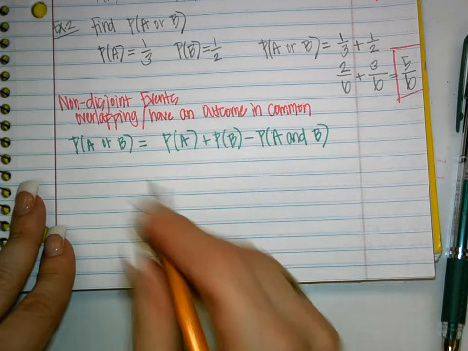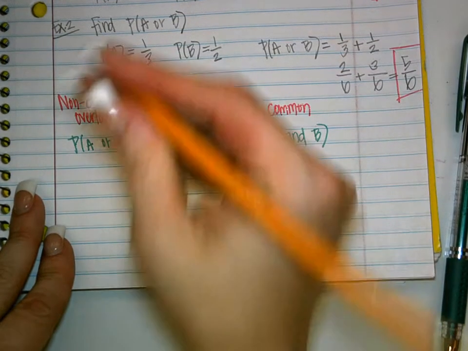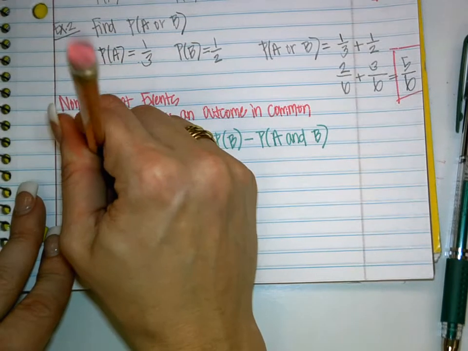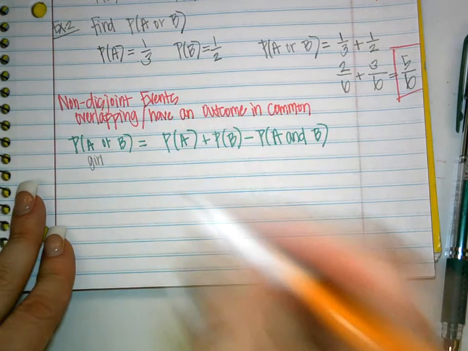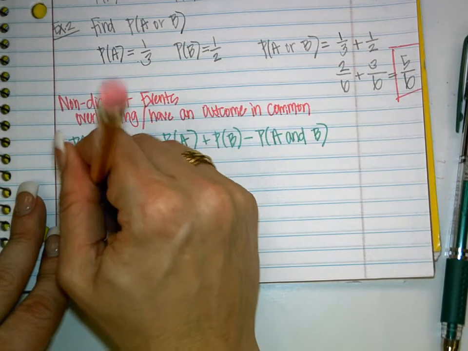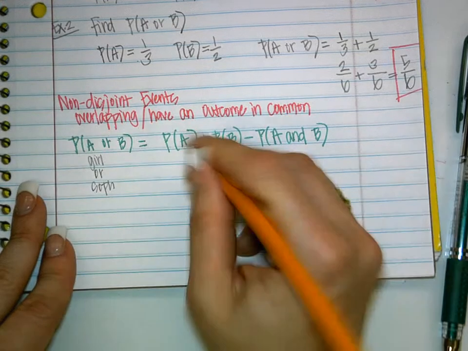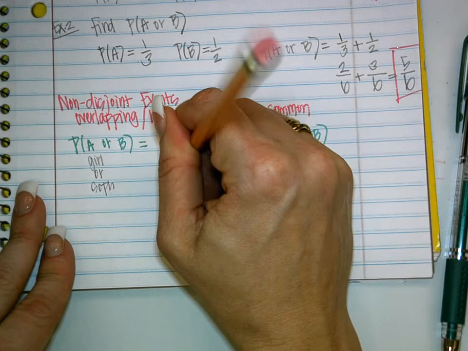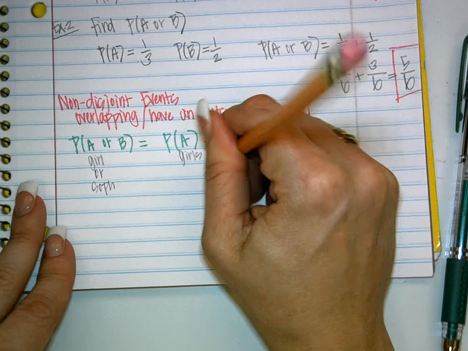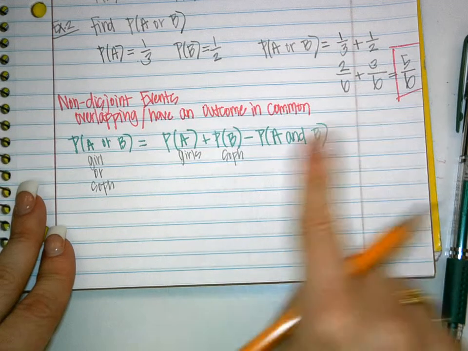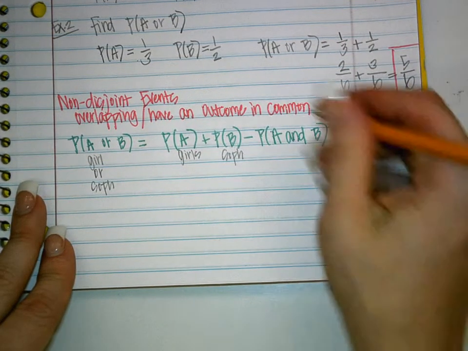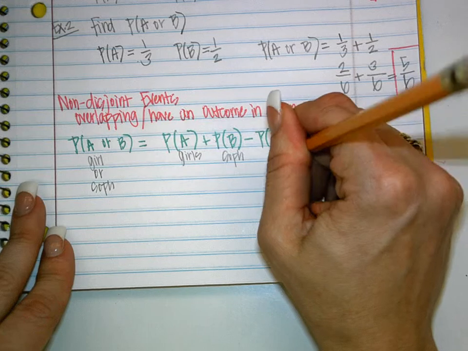That's like asking what's the probability of picking one person's name off the roll sheet and it was either a girl or a sophomore. You'd have to add up all the girls and all the sophomores and then subtract people that are sophomore girls, because I double counted them.